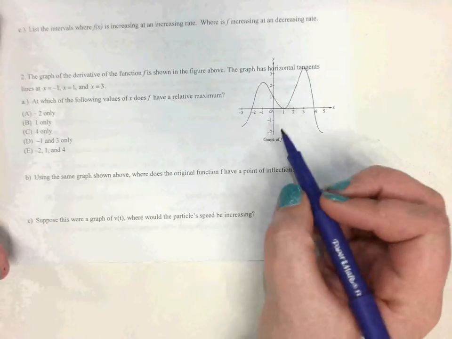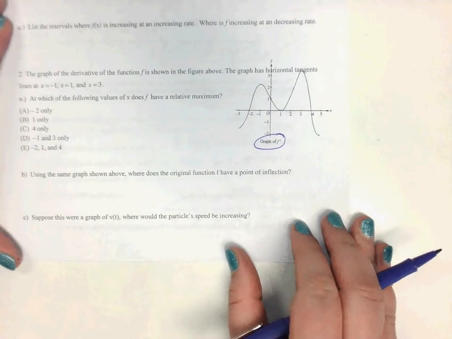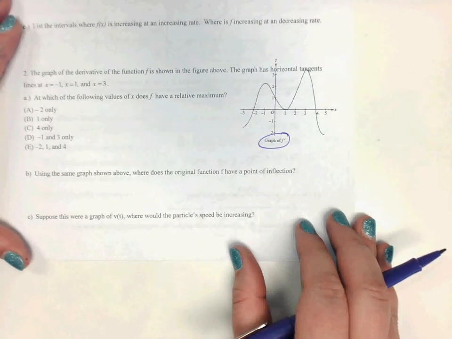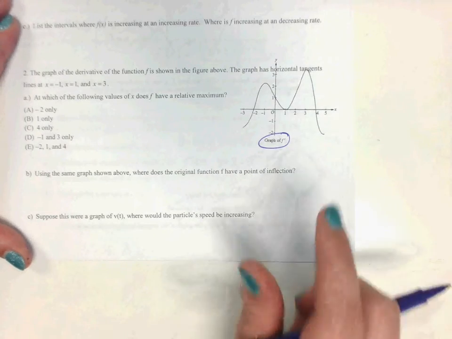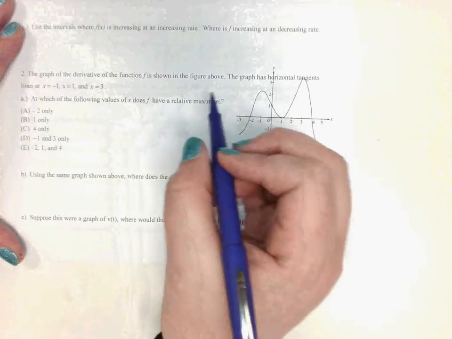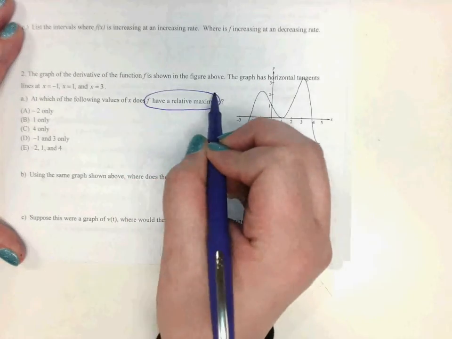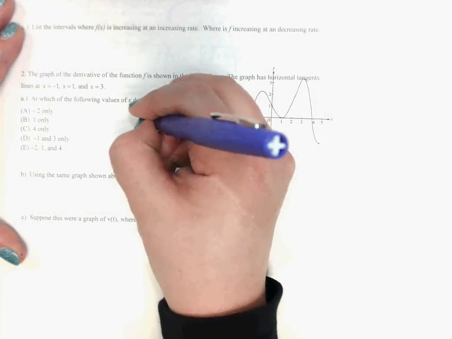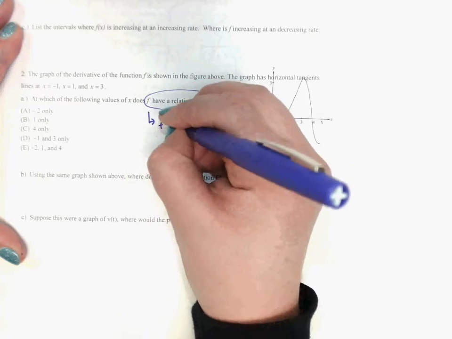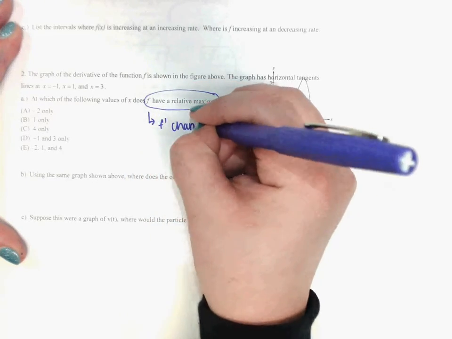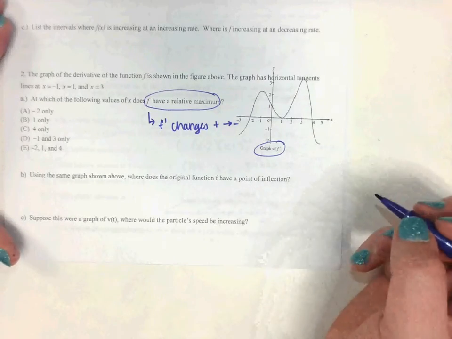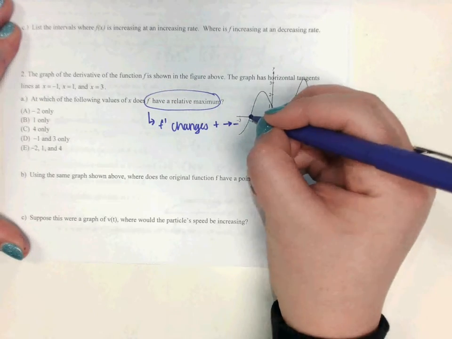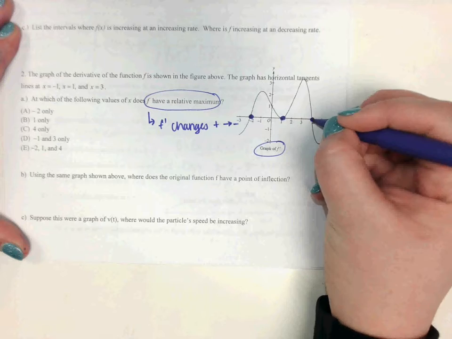What is this a graph of? f prime. So remember, this is not f. This is f prime. It says, when does f have a relative max? Okay, well, f will have a relative max when f prime changes which direction? Plus to negative. So put dots on your critical numbers. Remember, they'll be on the x-axis.